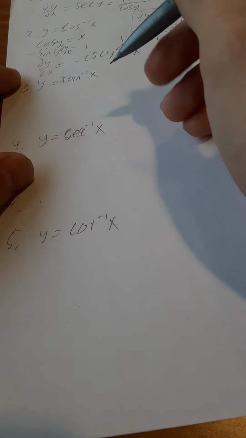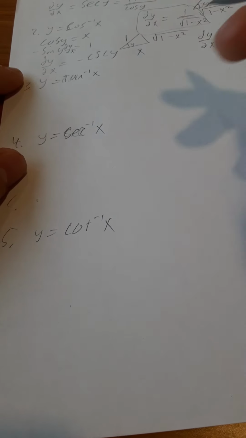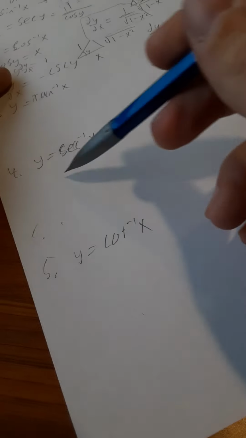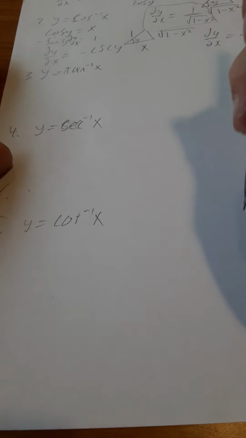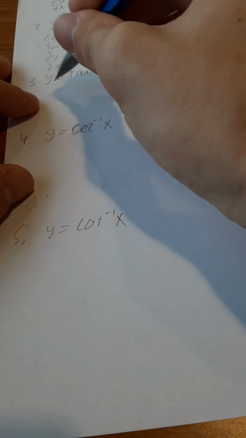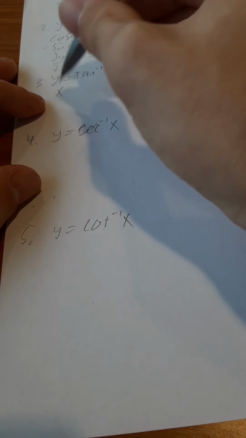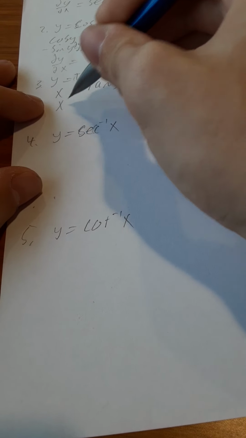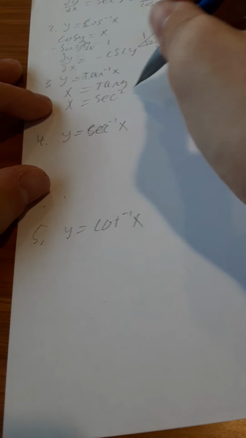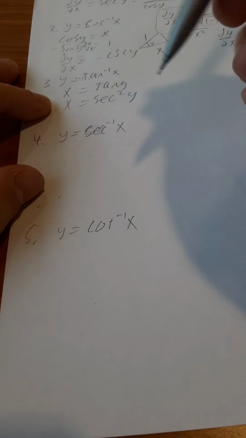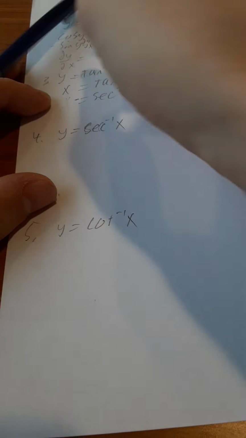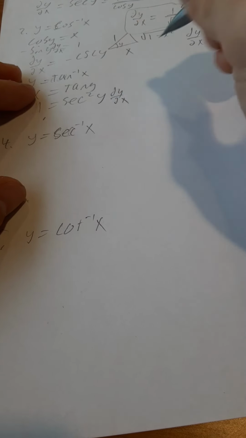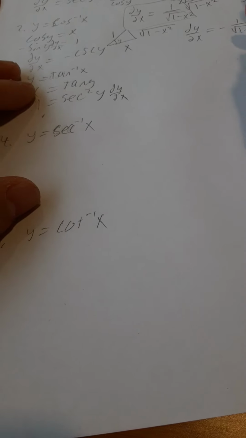So for inverse tan x, this is actually what I found to be the easiest one. All you have to use is these identities up here. For inverse tan, we have x equals tan y. So now we have 1 equals secant squared y dy/dx.